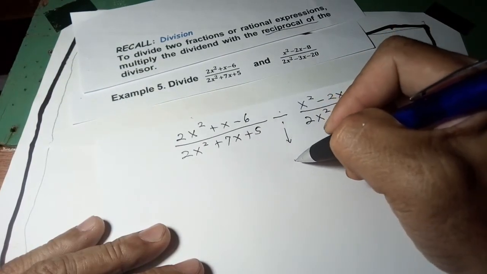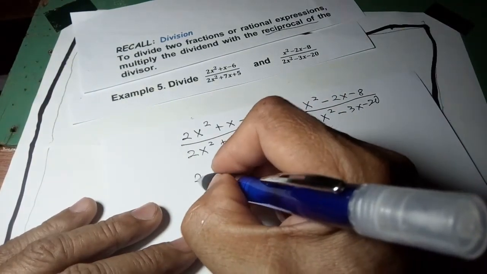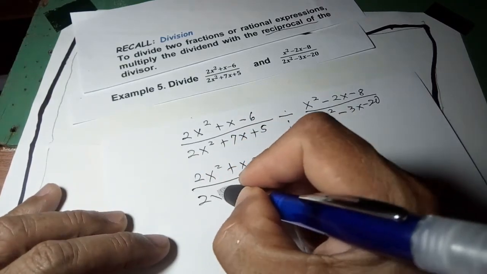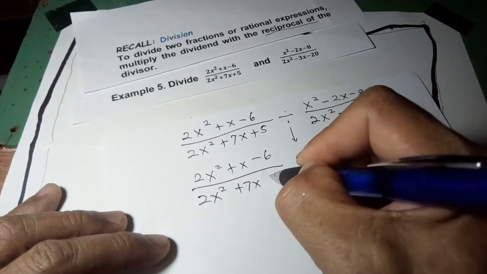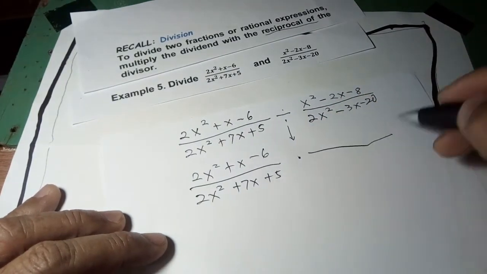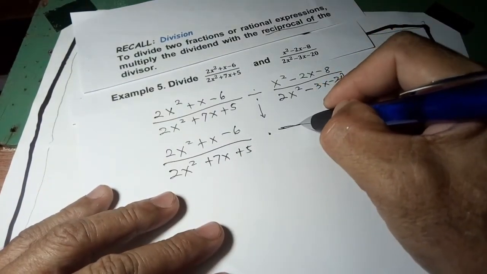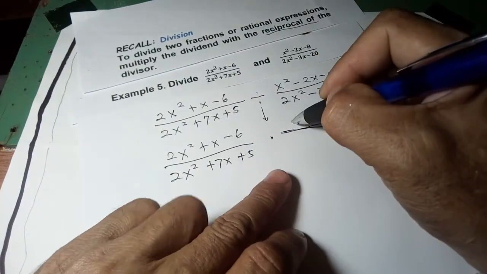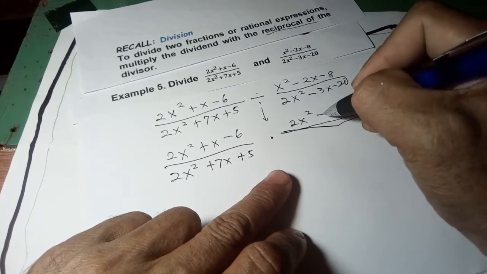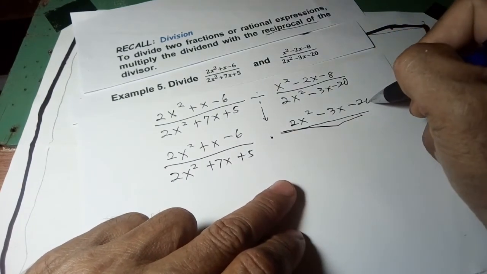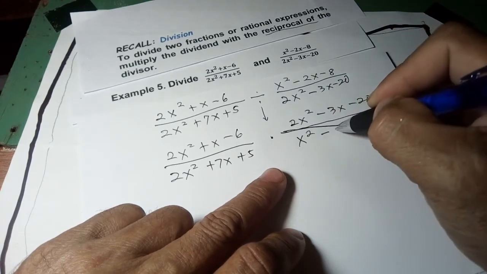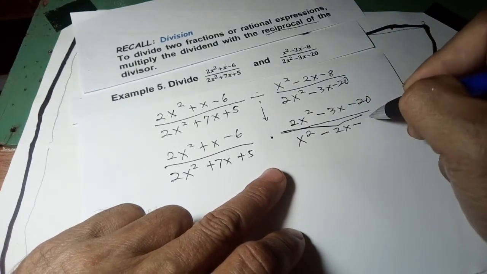Division becomes multiplication. So this is 2x squared plus x minus 6 all over 2x squared plus 7x plus 5 times the denominator becomes numerator, 2x squared minus 3x minus 20 over x squared minus 2x minus 8.